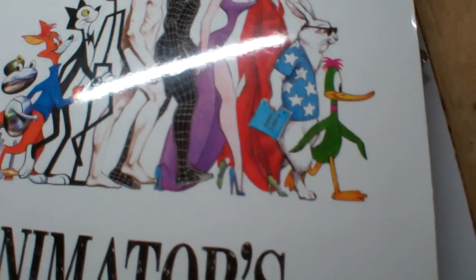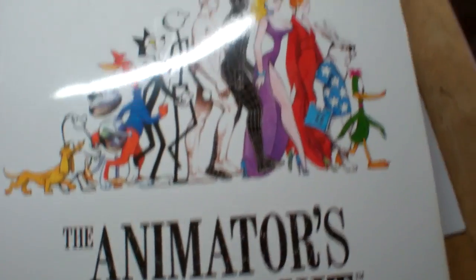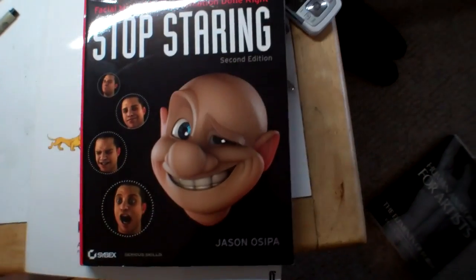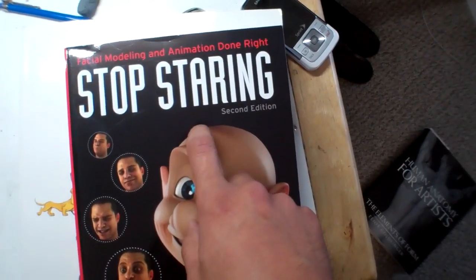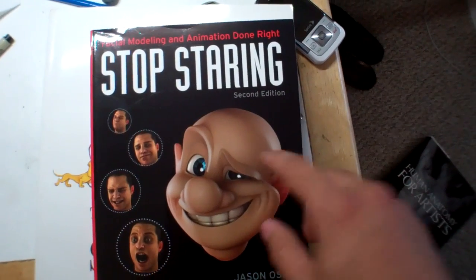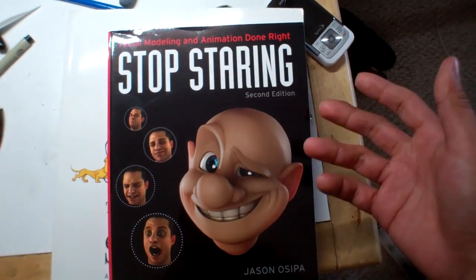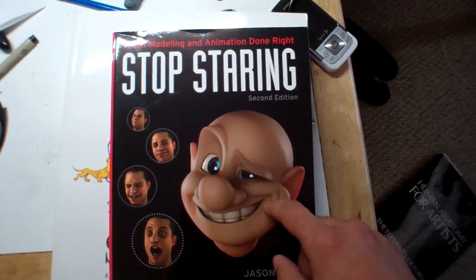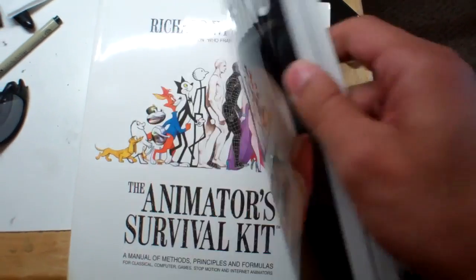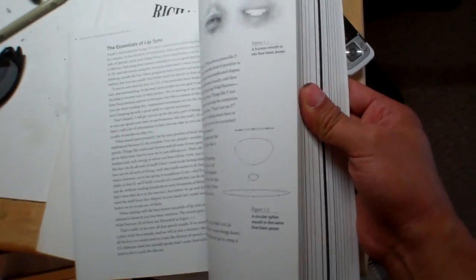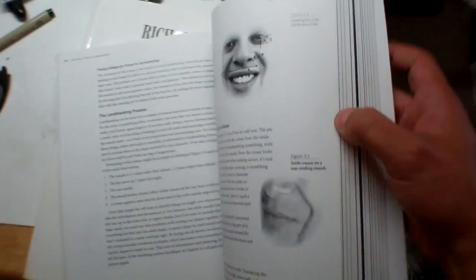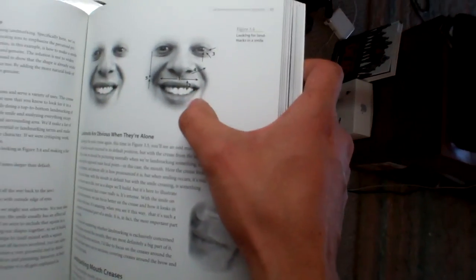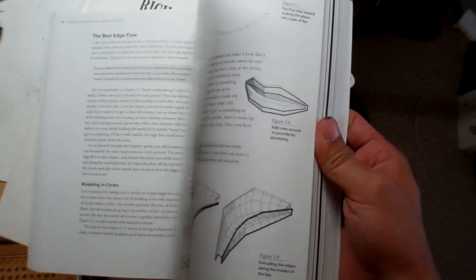There's another book I like to reference for facial poses and stuff, and it's called Stop Staring. This is actually more related to 3D animation, so if you're not a 3D animator, this is probably not the most helpful book for you. But I like it because it talks about the different facial muscles, the different directions your face pulls when it's talking or making expressions. It talks about modeling and stuff like that.